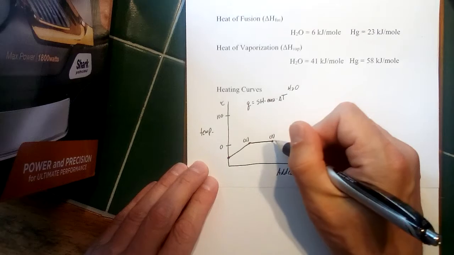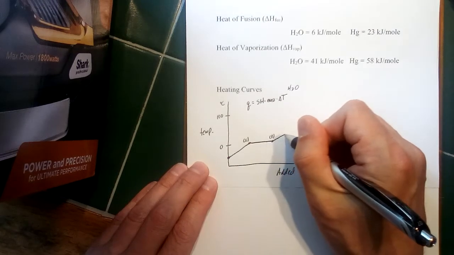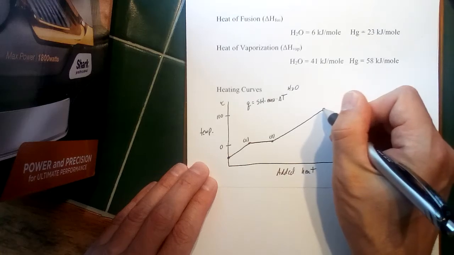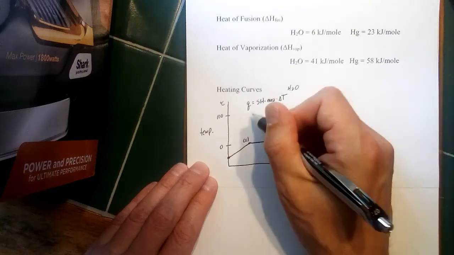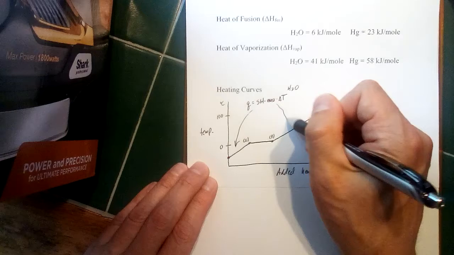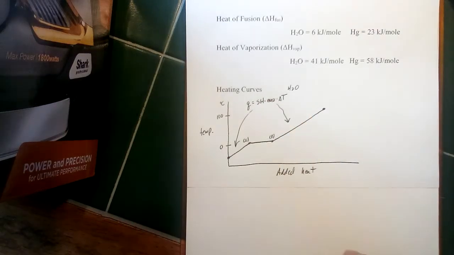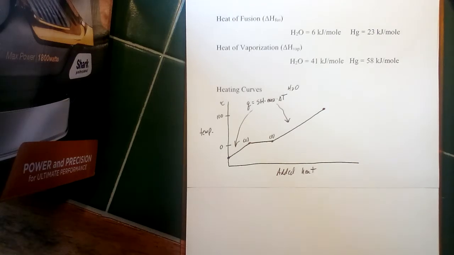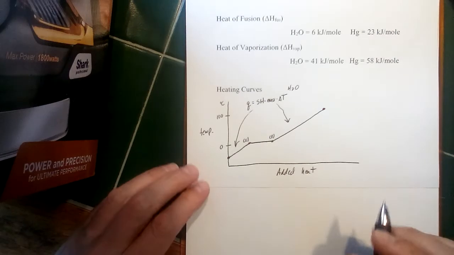Once all the solid is melted though, the temperature is going to start to climb again. It's going to climb up to 100 degrees. So we're back in a range here where we could calculate what's going on using the specific heat capacity. Liquid water is going to have a different specific heat capacity than solid phase water, so we'd have to keep that in mind and use the right specific heat capacity.